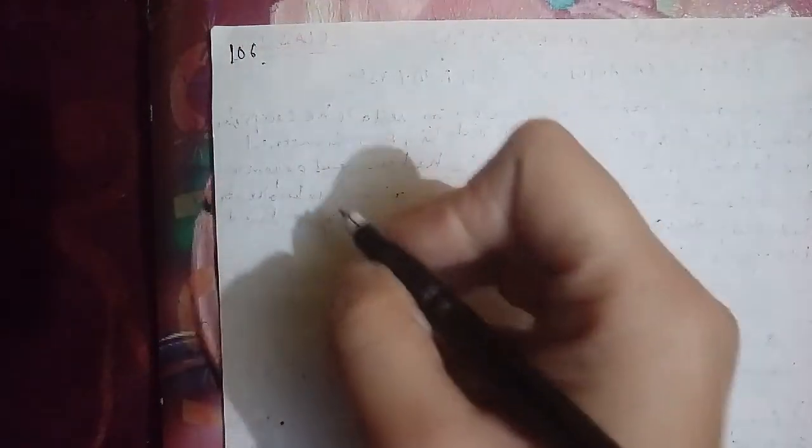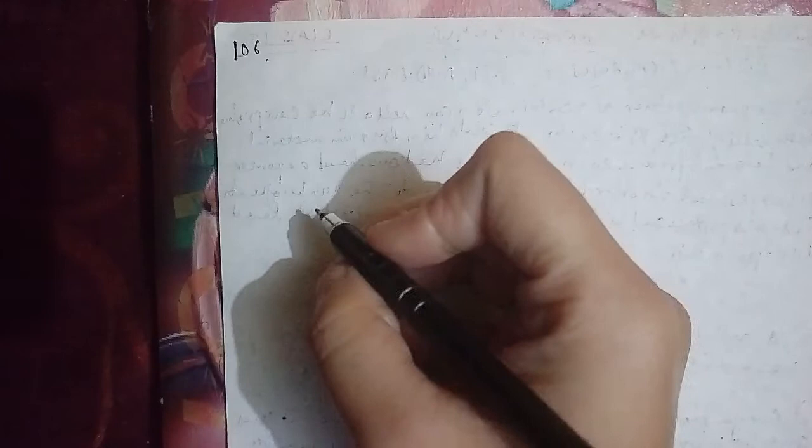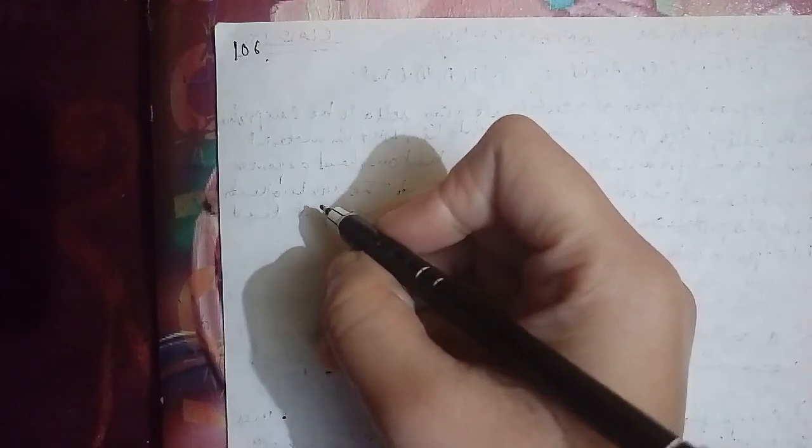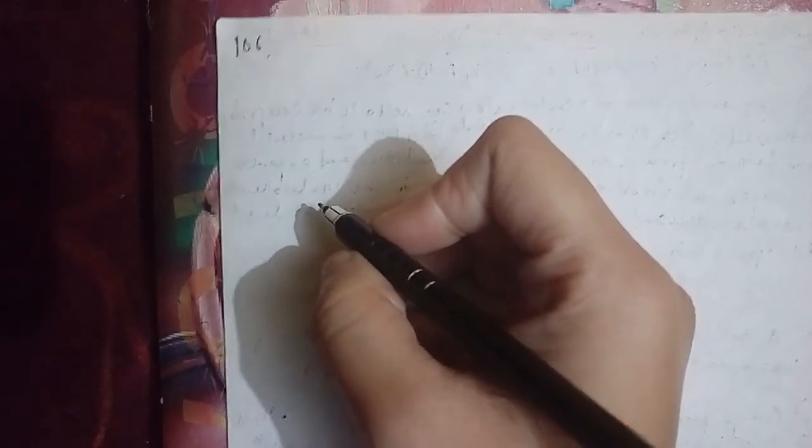He lost 20% goods during theft. His loss percent is? This has been asked in the SSC examination paper, and the options, as I told you, are 8, 10, 11 and 12. We will find it out here, and that is an important one.